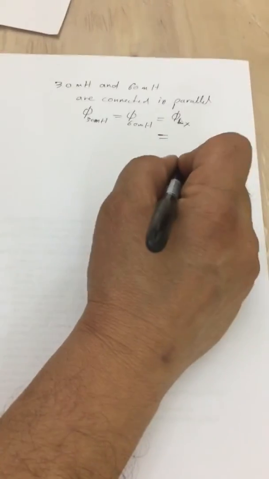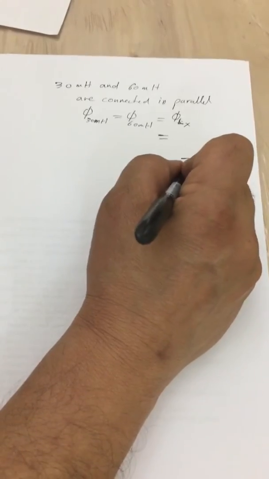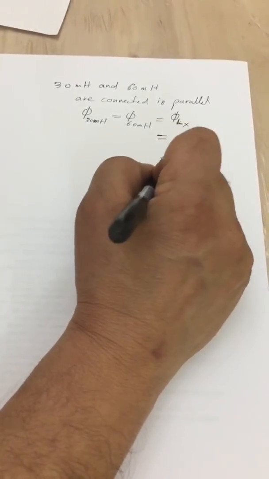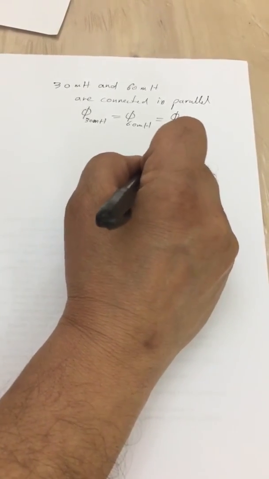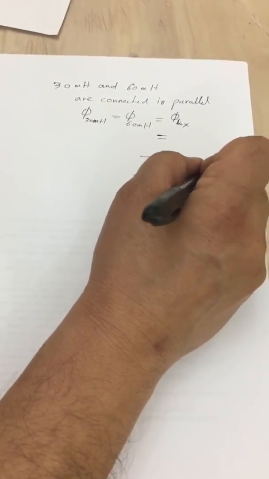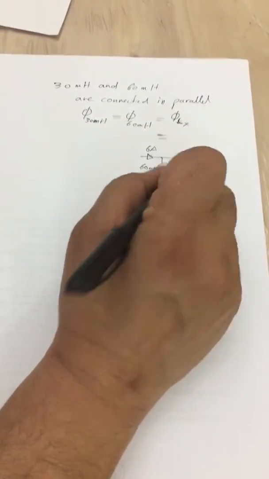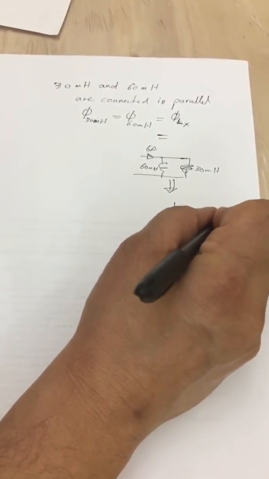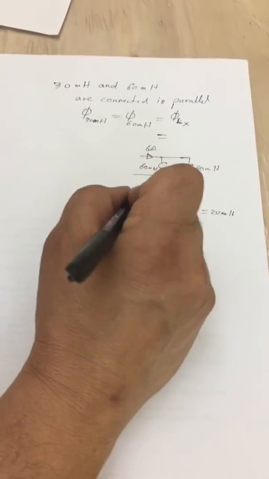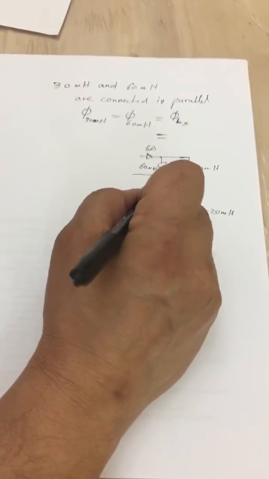Okay. If we take these inductors, you just follow very basic rules. 60 millihenry, 30 millihenry, and the current passing here 6 amps, and we know we have converted that to Lx, which is equal to 20 millihenry, and the same current passing through it, 6 amps.